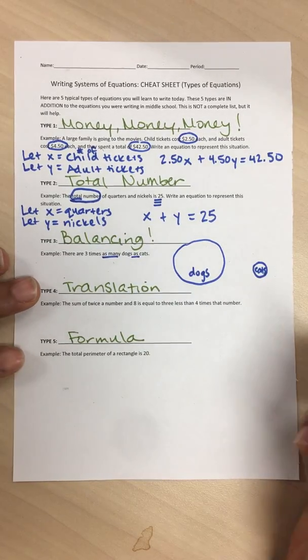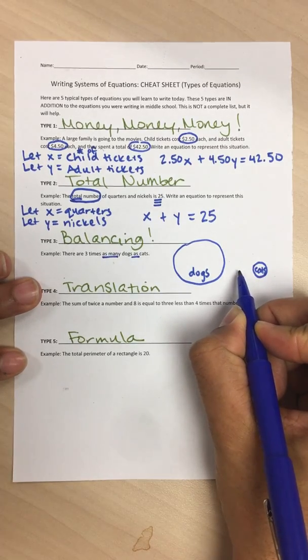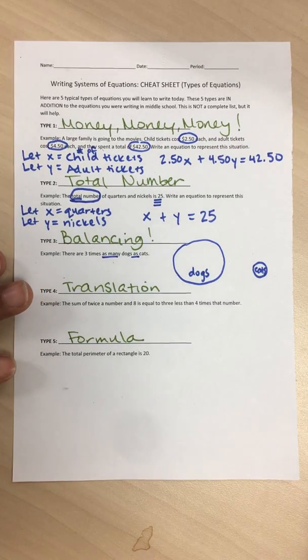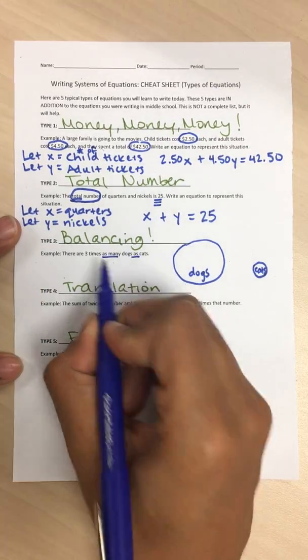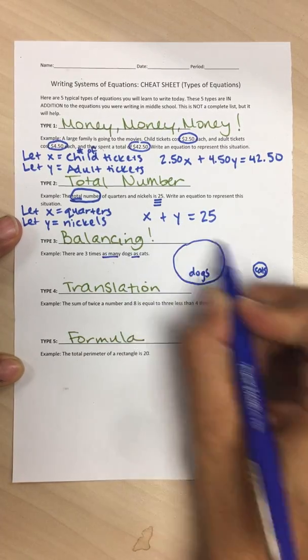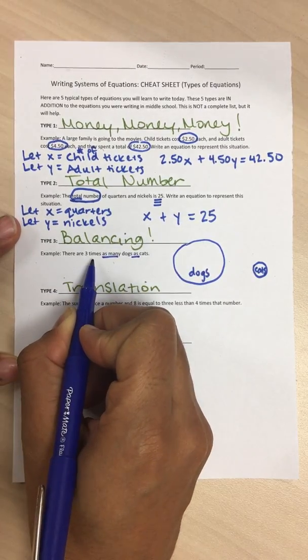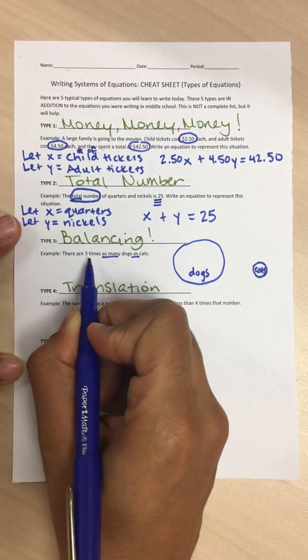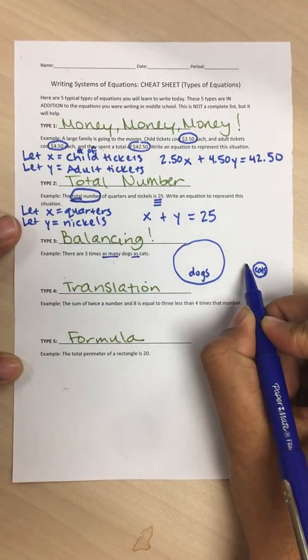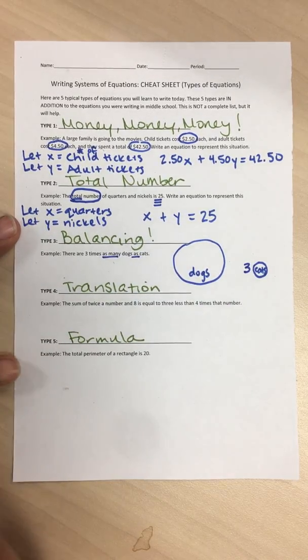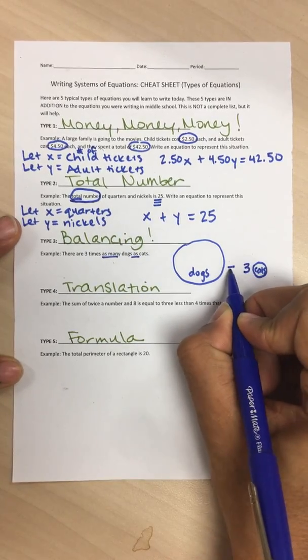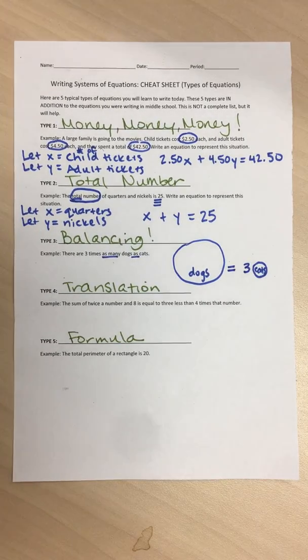I'm trying to write an equation. I'm trying to get an equal sign in the middle here, but what do I have to do to make them equal? Well, the dog pile is larger by a factor of 3. It's 3 times bigger. So to make them equal, what if I just make the cat pile 3 times bigger? Times it by 3. Now they're equal. After you do that, you're ready to assign variables.